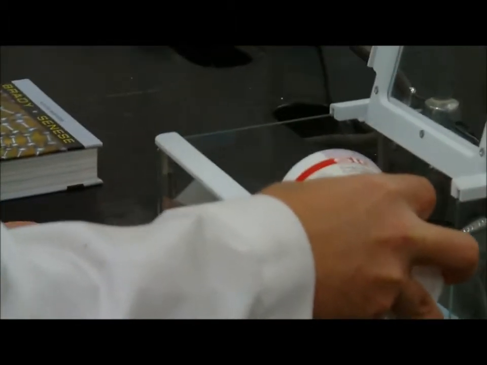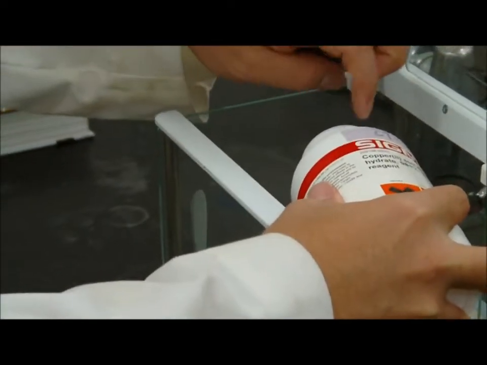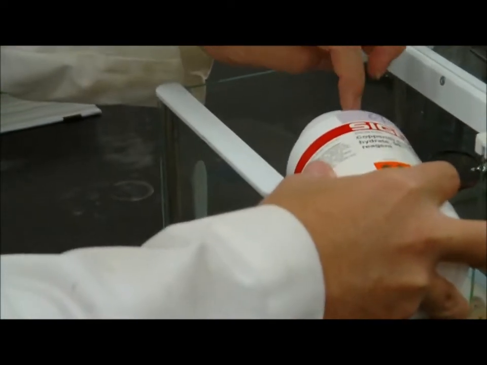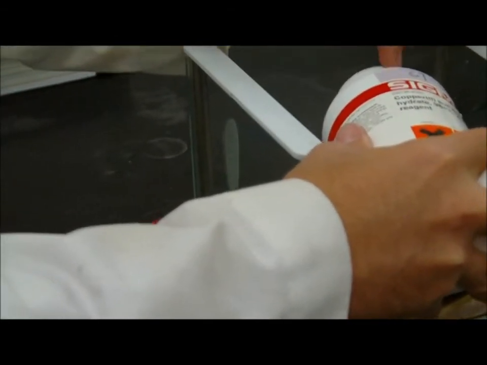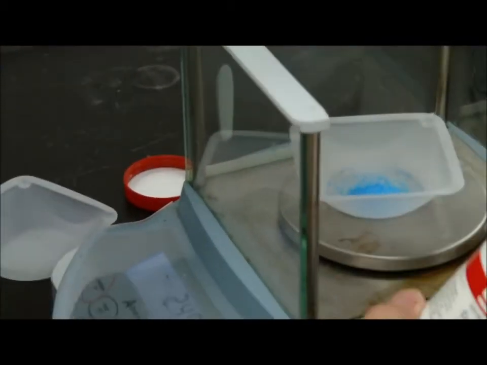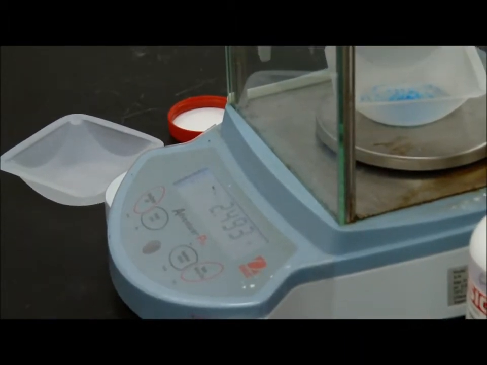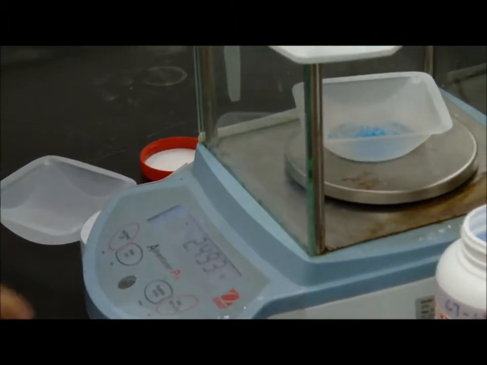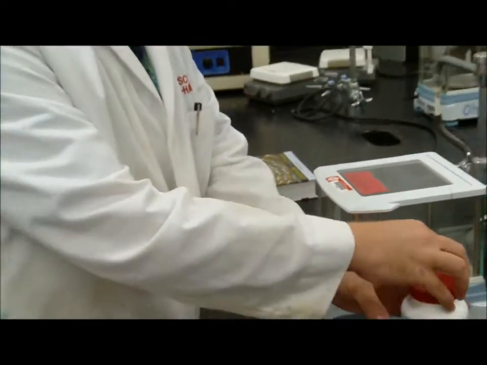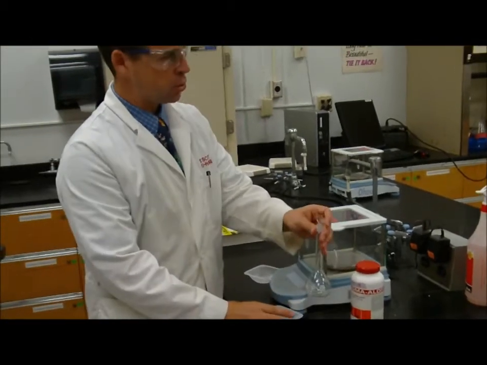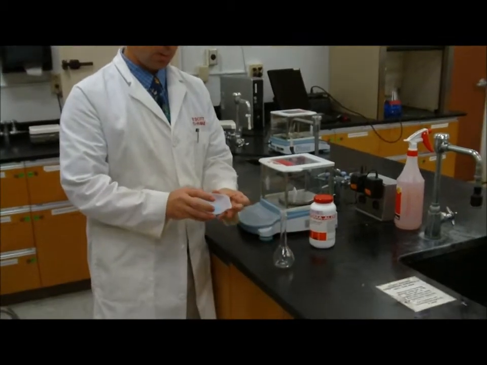Very carefully. So we have 2.493, and that'll be close enough for me. So I need to transfer this 2.493 into my volumetric flask, my 100 milliliter volumetric flask.